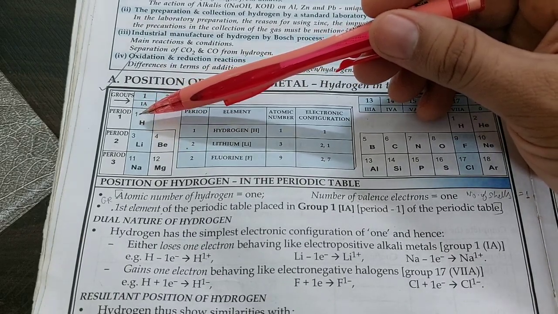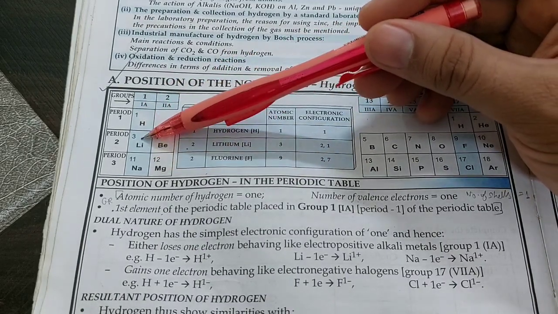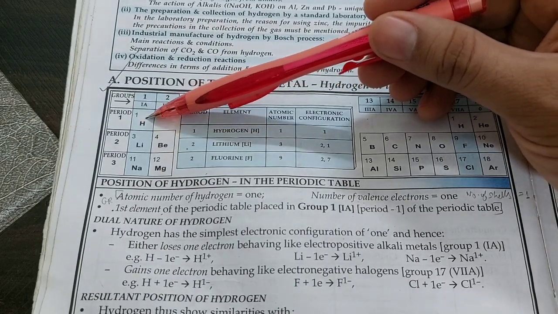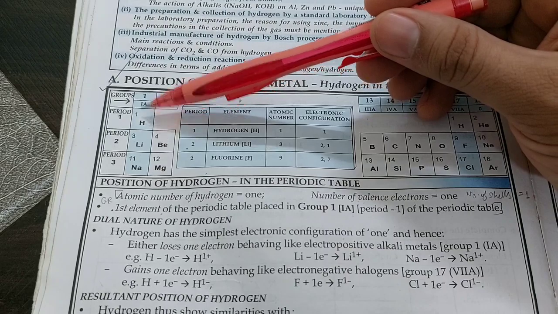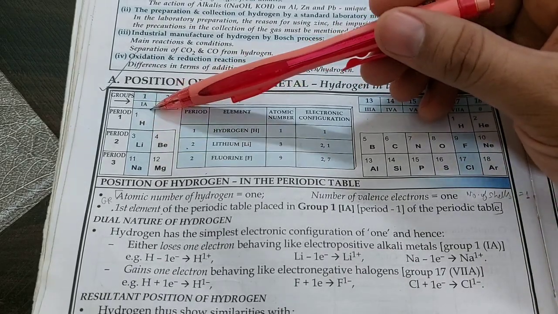And usually it is placed in group 1, that is along with alkali metals. However, it is not a metal. In fact, it's a non-metal. It's a gas, by the way. It's in group 1 because it has one valence electron.